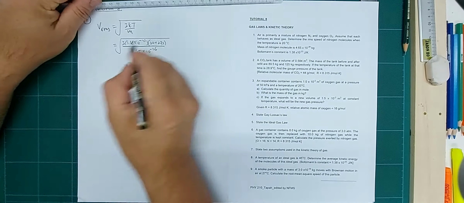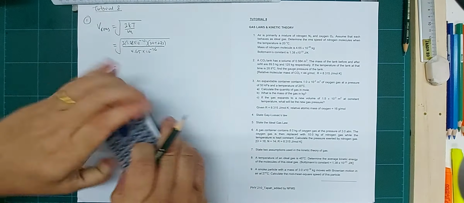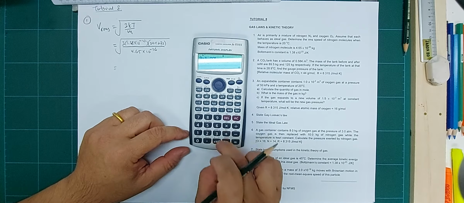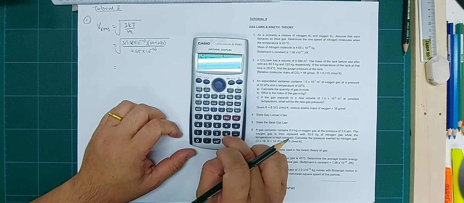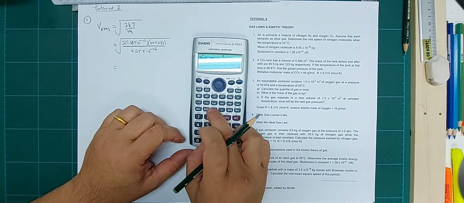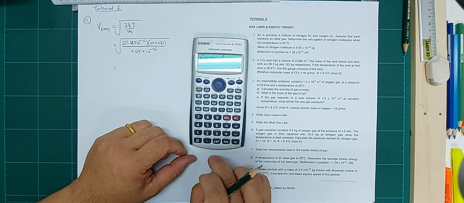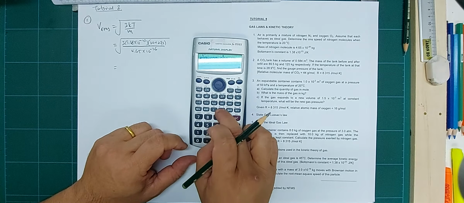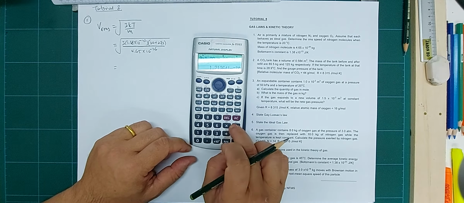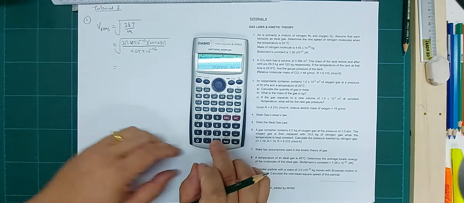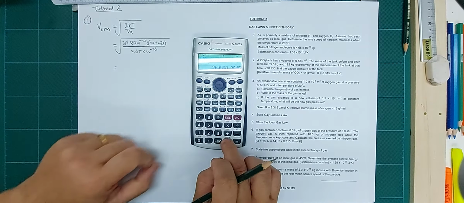So the answer will be: 3 times 1.38 times 10 to the power negative 23, multiplied by 20 plus 273.15 to make it more accurate, then divided by the mass, 10 to the power negative 26, and don't forget the square root.